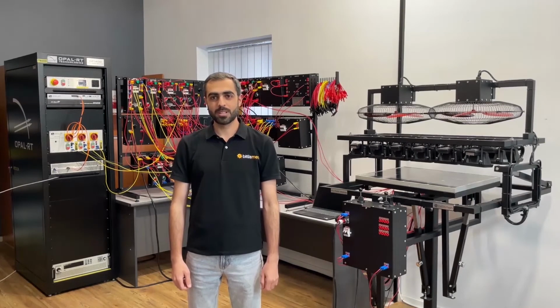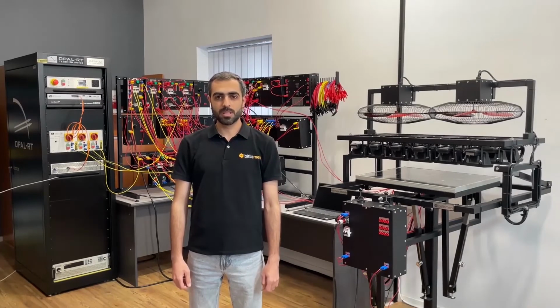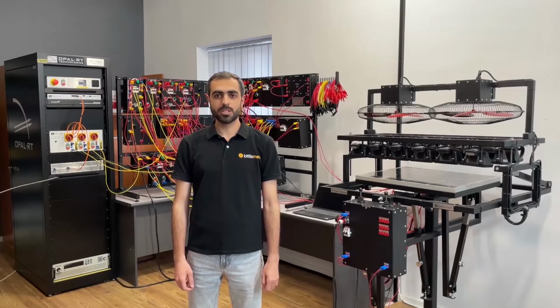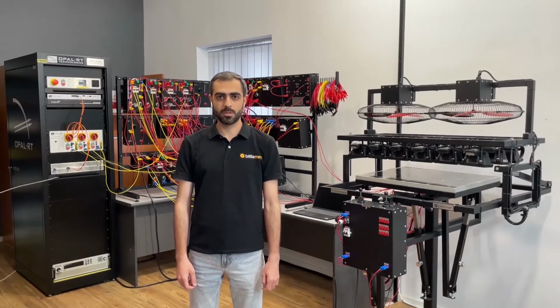Hello, my name is Georg. I'm a systems engineer at Bitlismen. Today, I'm going to demonstrate our joint solution with OPAL-RT for a mixed power microgrid systems. This revolutionary approach allows to interconnect real physical hardware with P-HIL simulation and enhance the research capabilities in the energy sector. In addition, this approach makes the P-HIL accessible for undergraduate and postgraduate students.